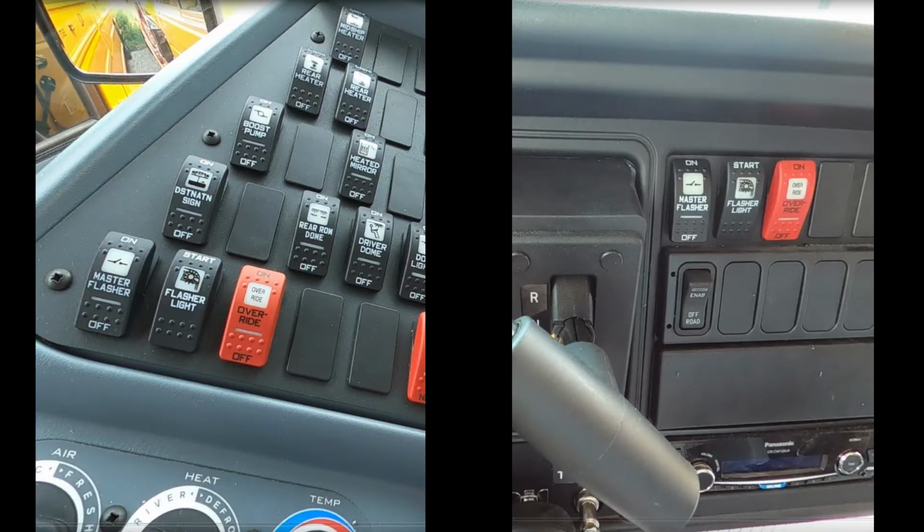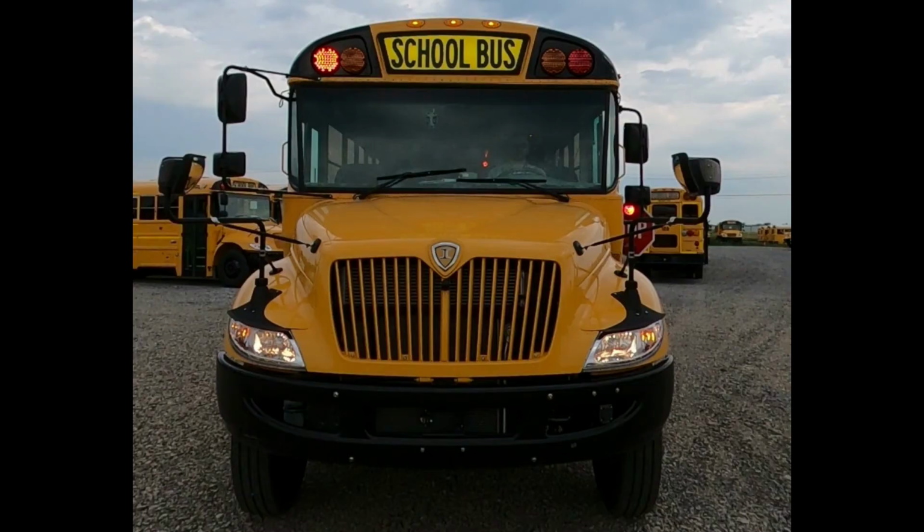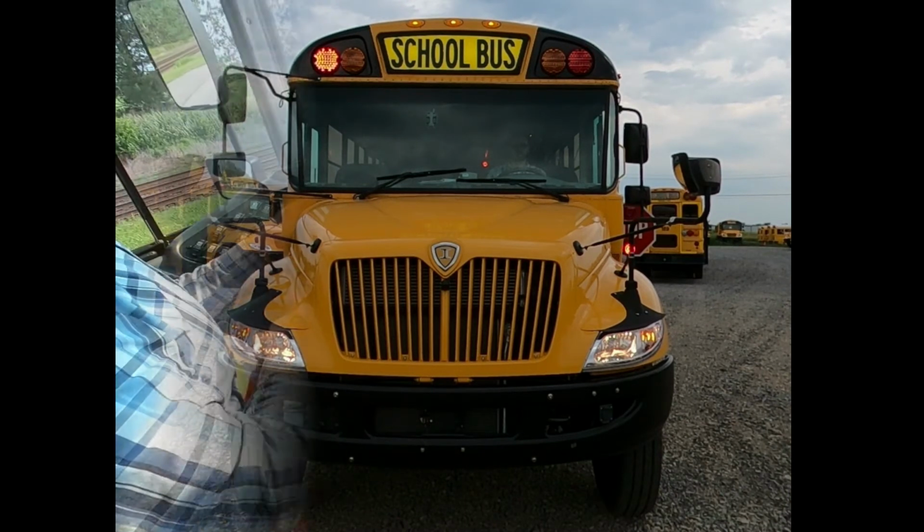Note that when the red override is located on the left-hand or the right-hand panel, it must be held in the on position for the red state lights to activate. Releasing it will shut the reds off. Practice using the red override in the parking lot before you hit the road. If you're uncomfortable with it, you don't need to use it.